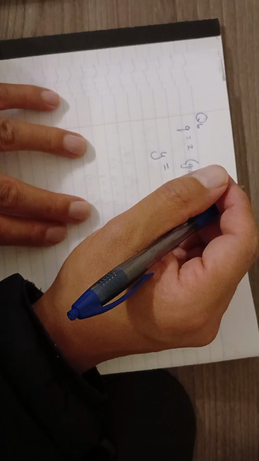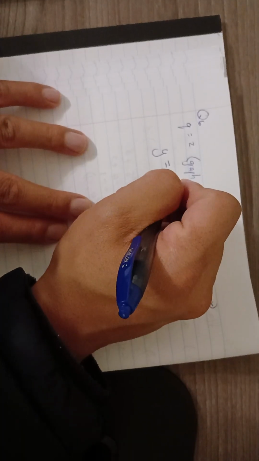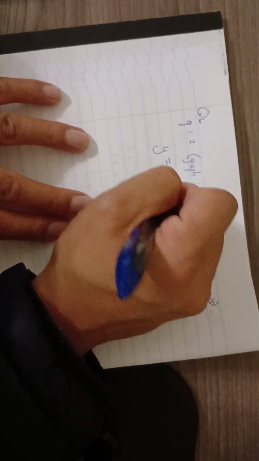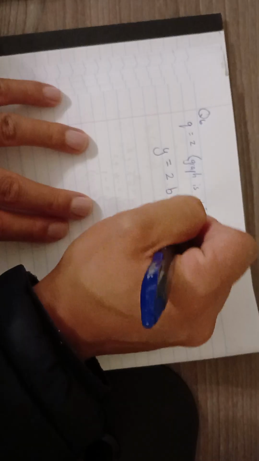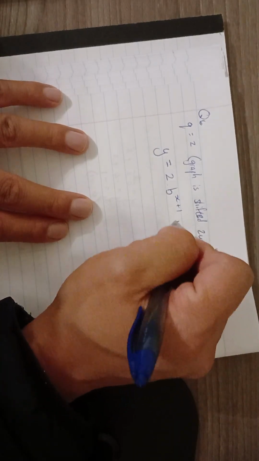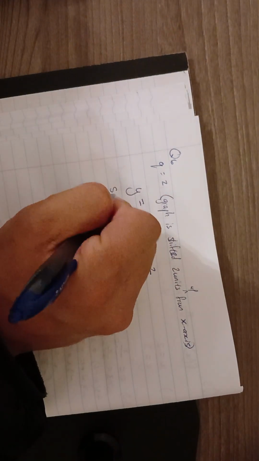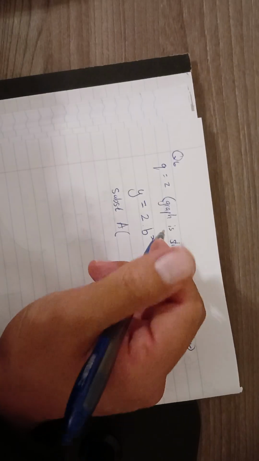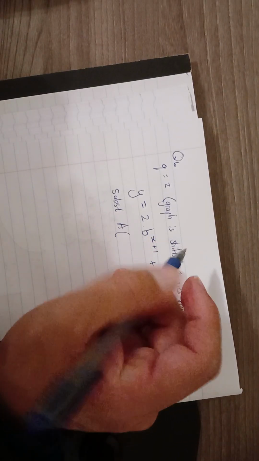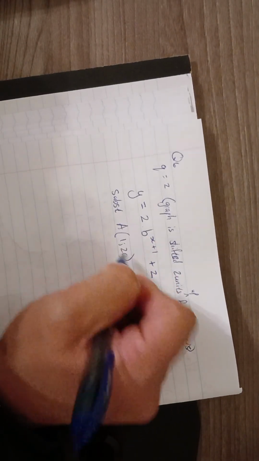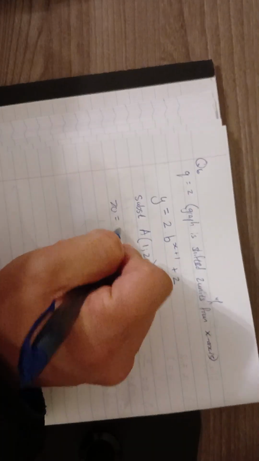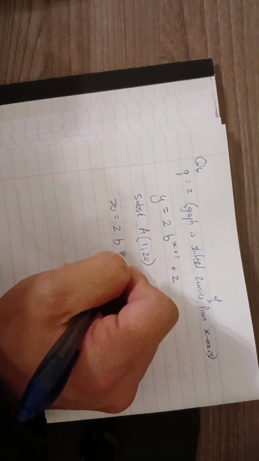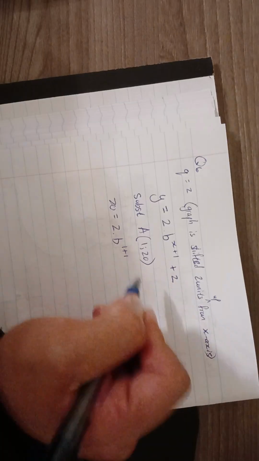But we still need to find b. So we've got this so far: b to the power x plus 1. I know now that q is 2. So I can go and substitute the coordinates of A into that equation, which is (1; 20). So y would be 20, b to the power x is 1 plus 1, plus the q, which is 2.